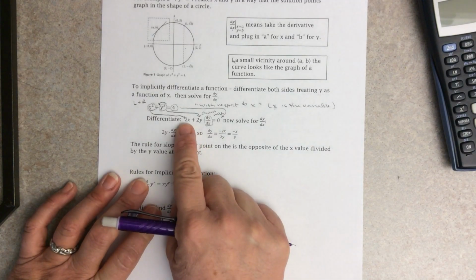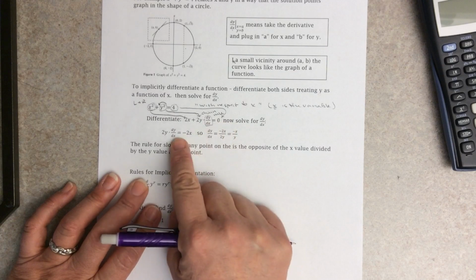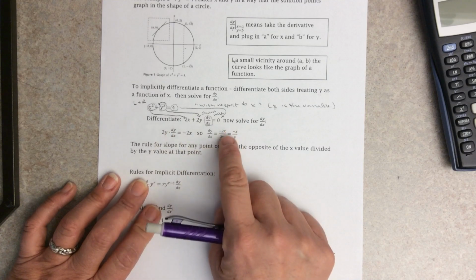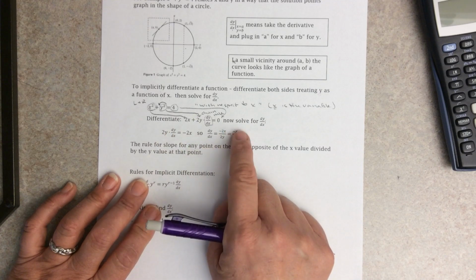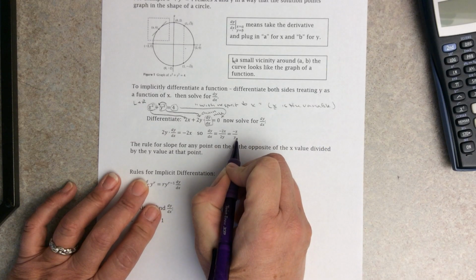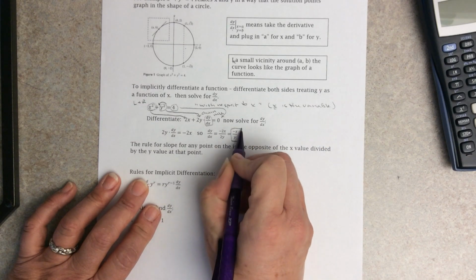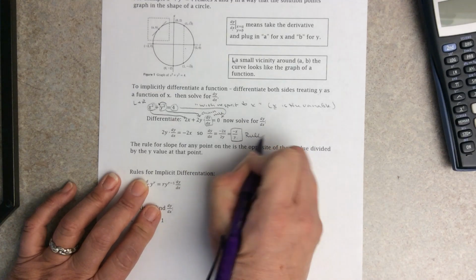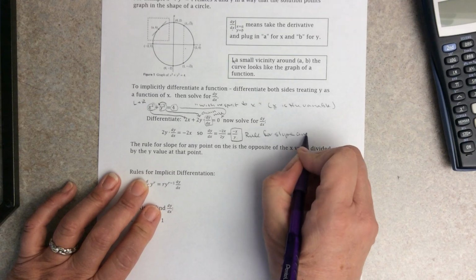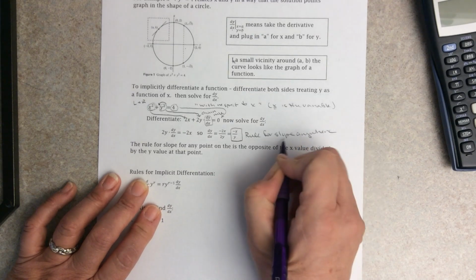So I subtract 2x from both sides and I get to here. And I divide both sides by 2y and I get negative 2x over 2y and then negative x over y. So this is dy/dx once I've solved for it. This is the rule for the slope anywhere on the circle.